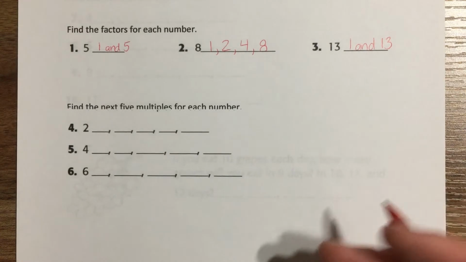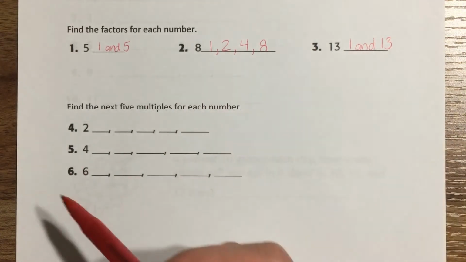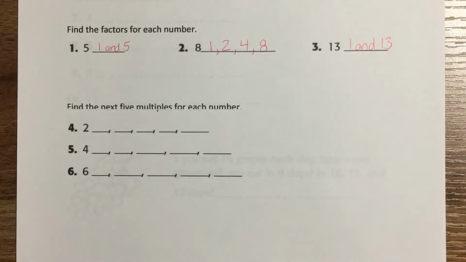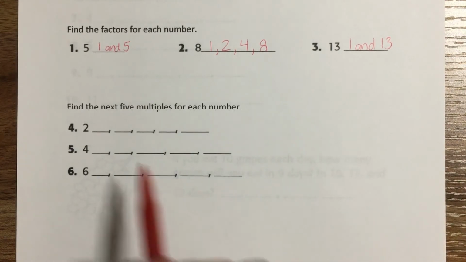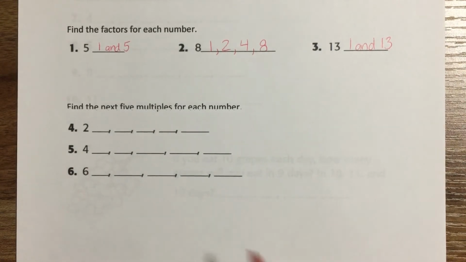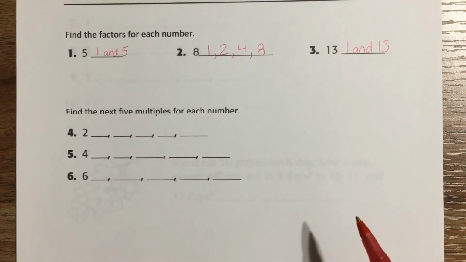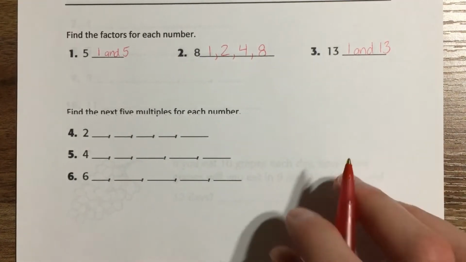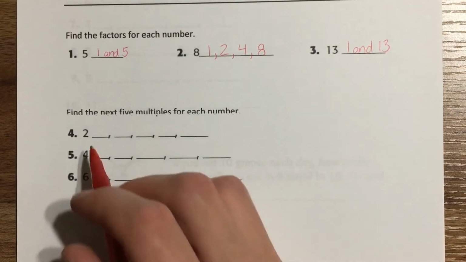Some of the bigger numbers, if you do start to multiply, like 24 times 8, that's not usually as easy to do in your head as 2 times 4. So if you do need a calculator for something like that, feel free to use it. But numbers like this, if we know our basic multiplication facts, we're going to be in good shape for 2, 4, and 6. So number 4, we have 2.5 multiples for each number. Well, let's just do the next 5. It's going to make our life a little bit easier here.